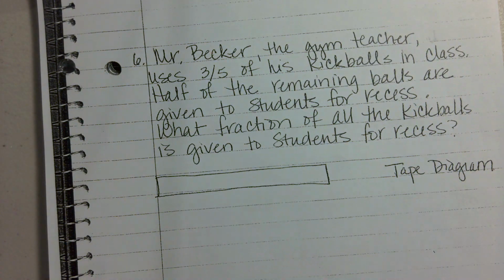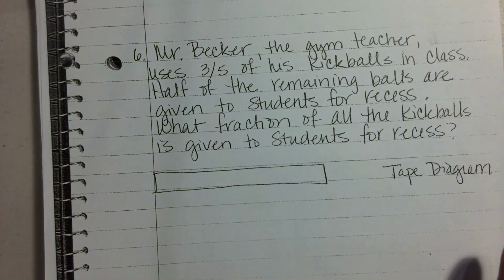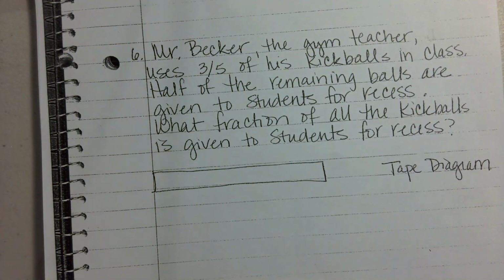This is a great problem. I'll just tell you, this is a great problem. You might see this problem again on maybe a quiz or a test. Excellent problem here. Okay, Mr. Becker, the gym teacher, uses 3/5 of his kickballs in class. Half of the remaining balls are given to students for recess. What fraction of the kickballs is given to students for recess?